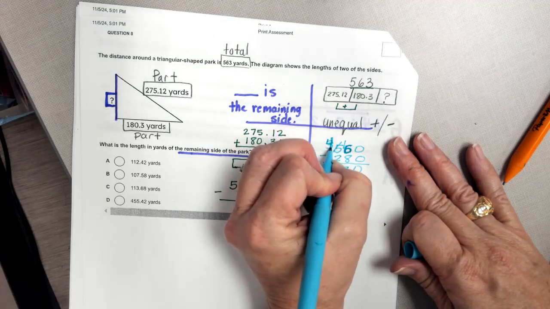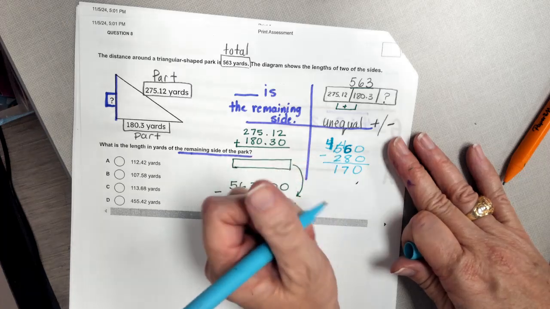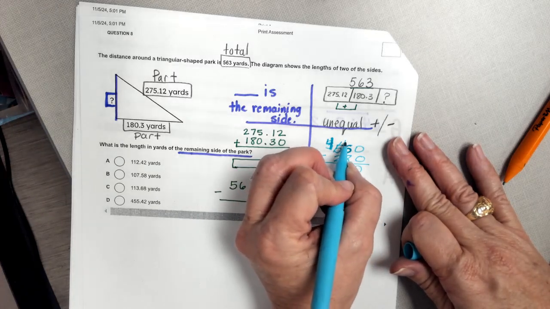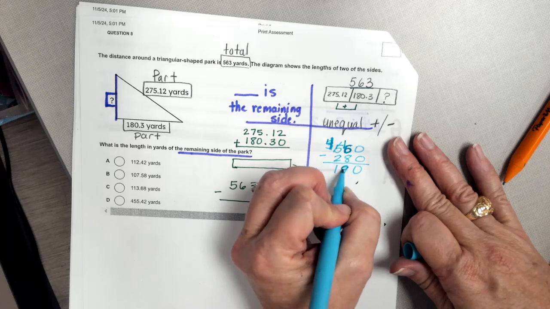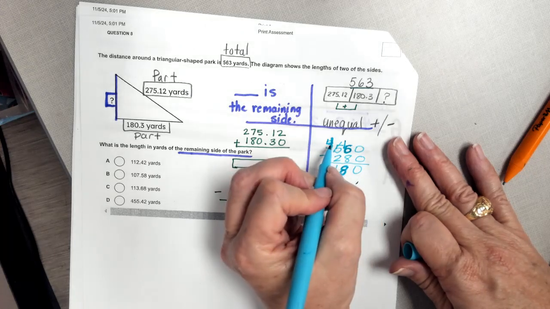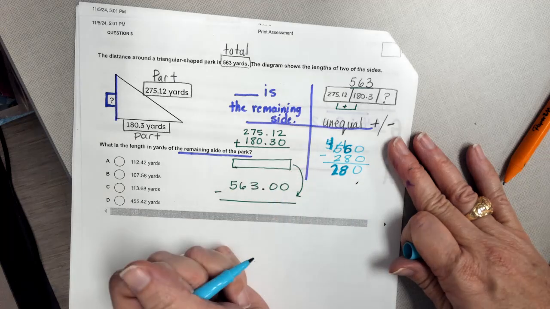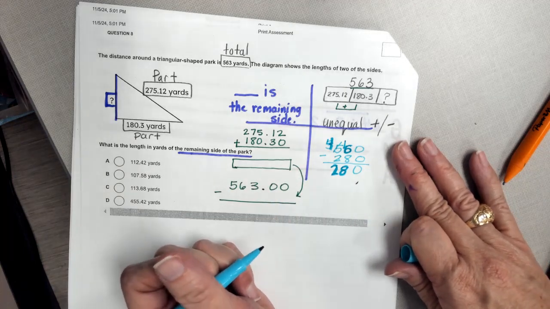I see what my problem was. Ooh, boys and girls, I almost made a huge mistake. Thank goodness I caught that. So this would be 16 minus 8, which would be 8. And 4 minus 2 is 2. Whew. I was trying to figure out what my mistake was. I'm glad I caught that.